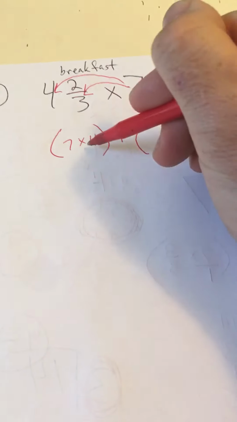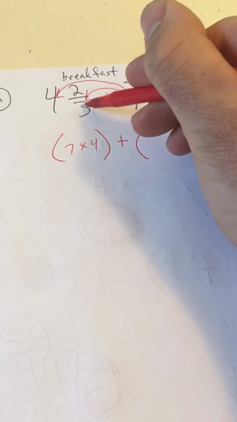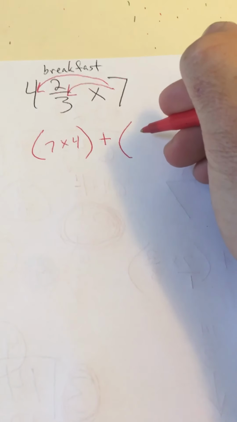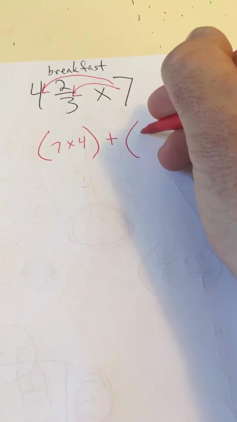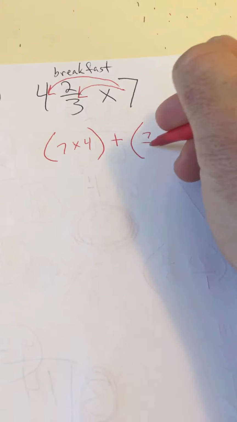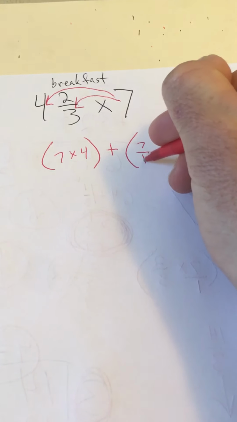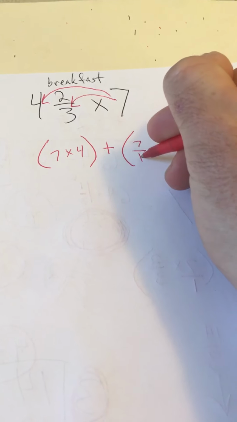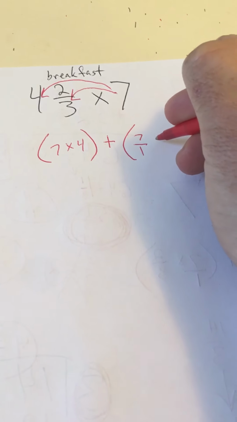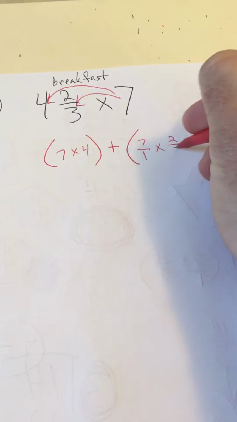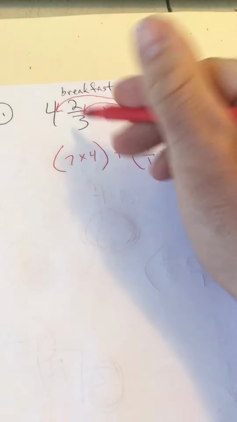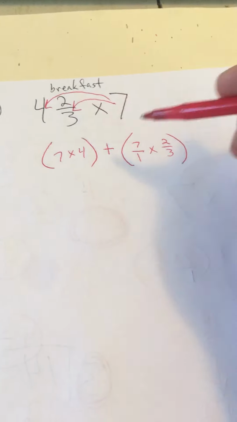So we're doing 7 times 4 plus 7 times 2/3. We can write 7 as 7 over 1, a whole number with a denominator of 1, because that's telling us the number of pieces in each whole. So that's 7 wholes. So 7 times 2/3.